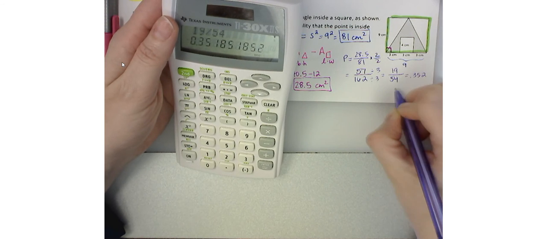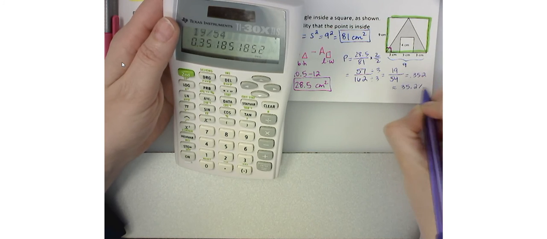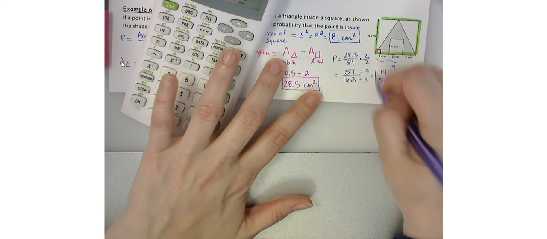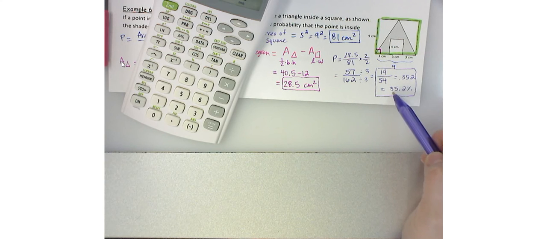Now, experimental probability. Experimental probability has a different equation than the theoretical. Experimental probability is the number of times the event occurs over the number of trials. So how many times this actually occurs over your total number of trials. And we're going to do an activity with that on Monday, which is why you need a coin.